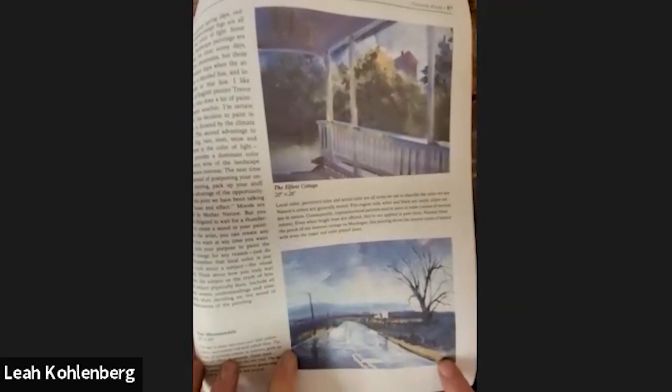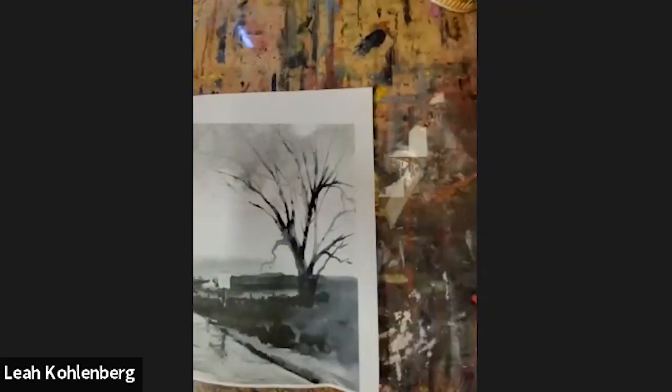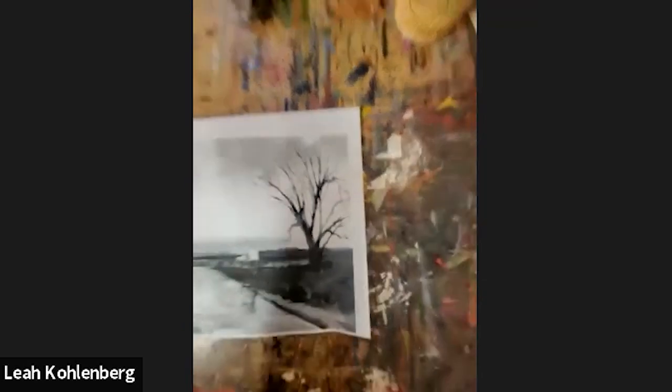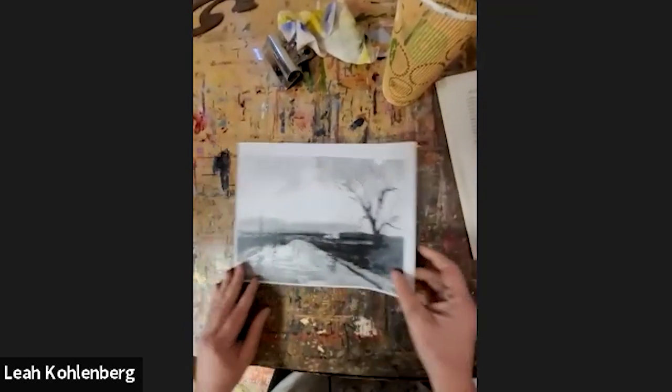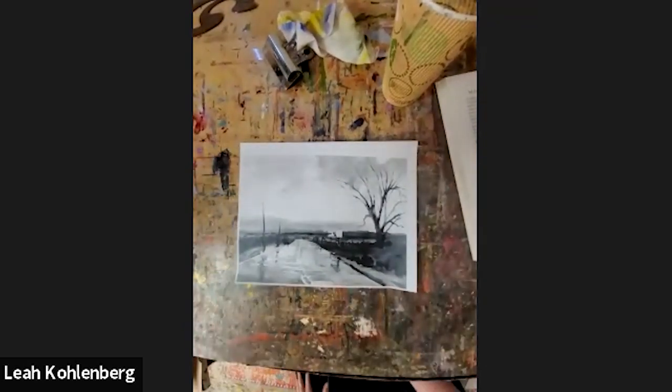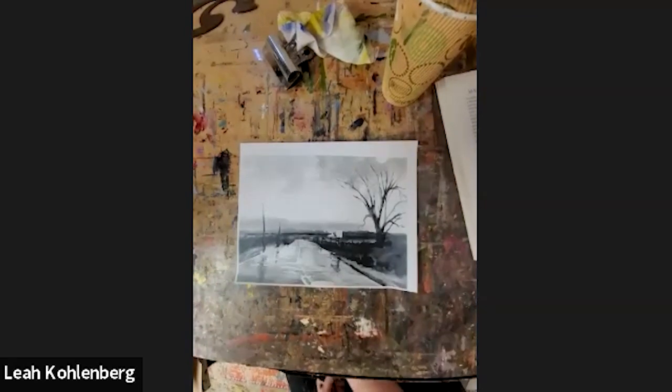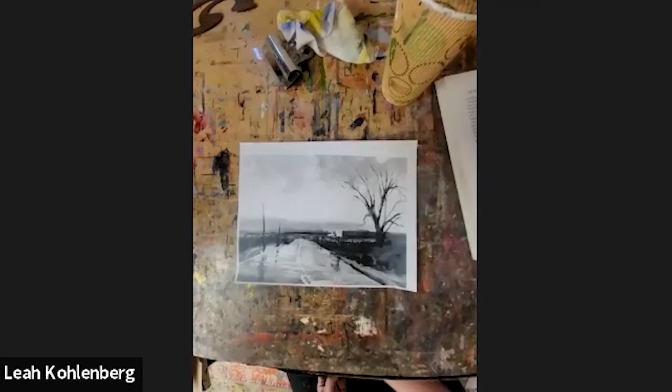So we've got a lot of things that are very similar to our drawing, and some things are a little bit hard to see. So I'm going to get this blown up a little bit. When we're sketching, we're going to start with a pencil sketch.